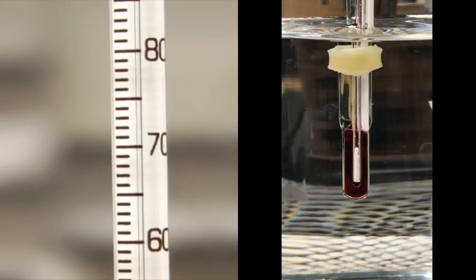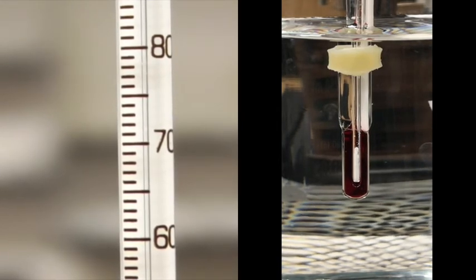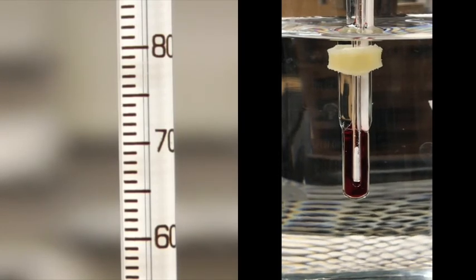All right, we're above 50 now, so about 53, 54, so we should see it come into the camera in a bit. 55.